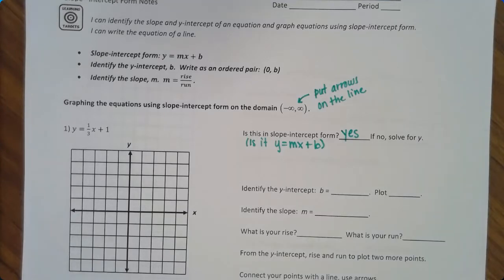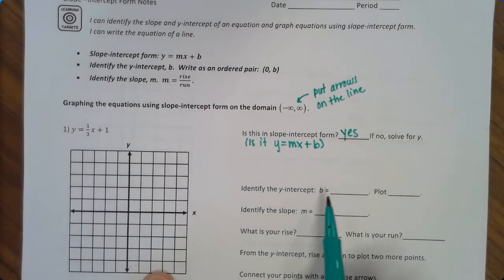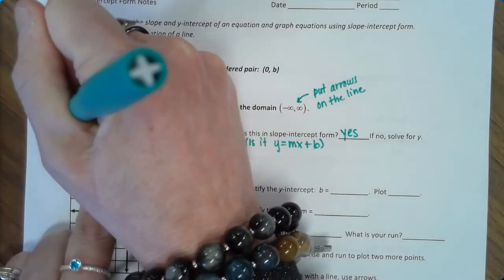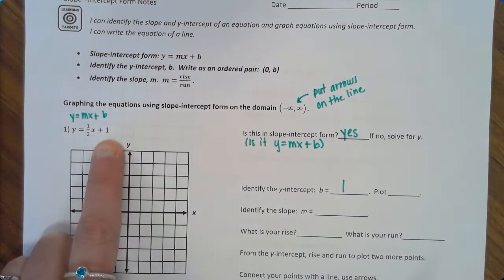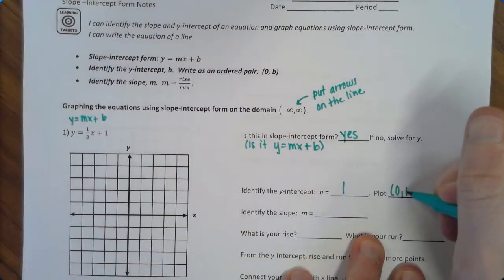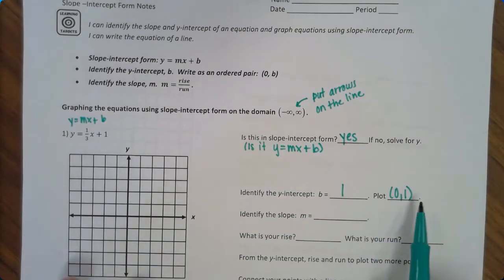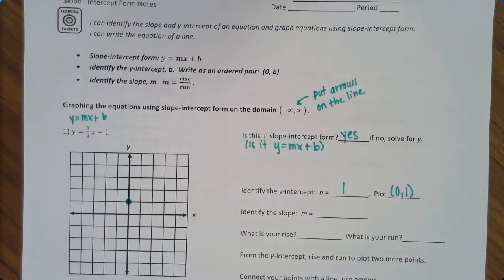So the next thing we're going to do is identify the y-intercept. Again, we're going to look at our value for b. So in this case, if I'm thinking of y equals mx plus b, my b value is 1. That means that my y-intercept is the point (0, 1). So the first thing we're going to do is go ahead and plot that point. On your notes right now, you should go to your coordinate plane and plot the point (0, 1). So there's my first point.